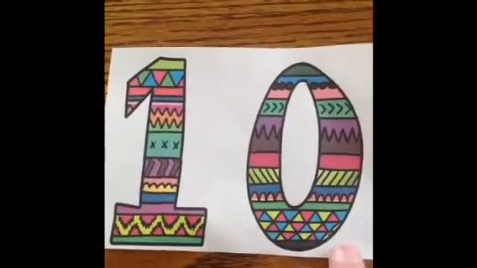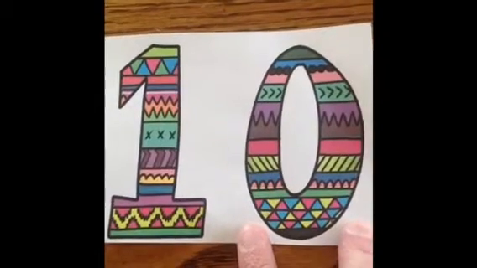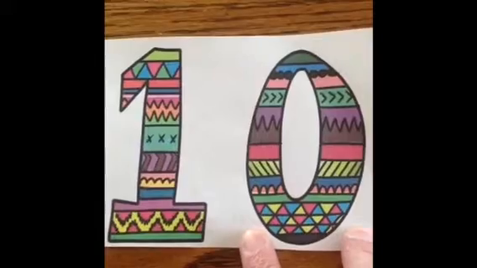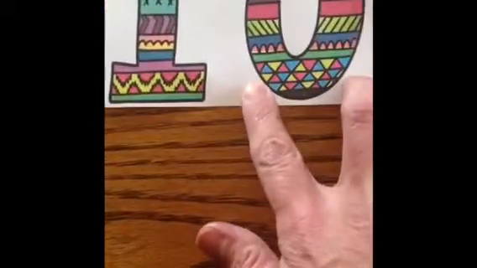10 is the easiest of the divisibility rules to learn because any number that ends in a 0 is divisible by 10. If it does not end in a 0, it is not divisible by 10. Does that make sense? Ending with a 0, divisible by 10.